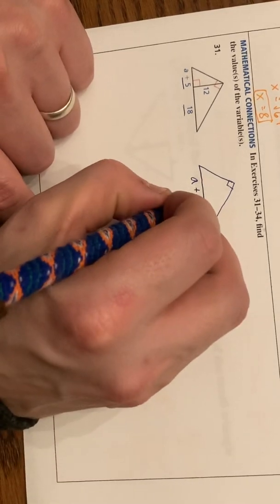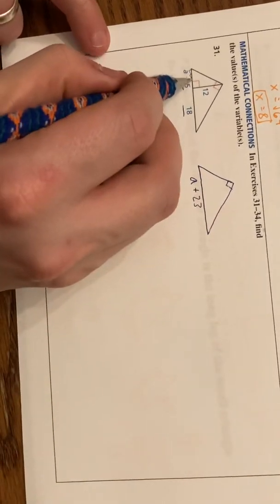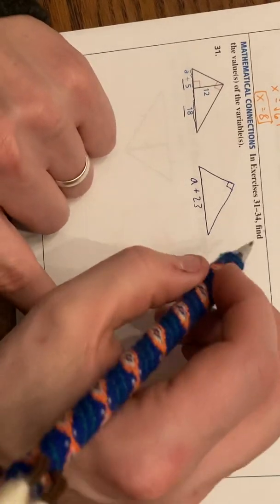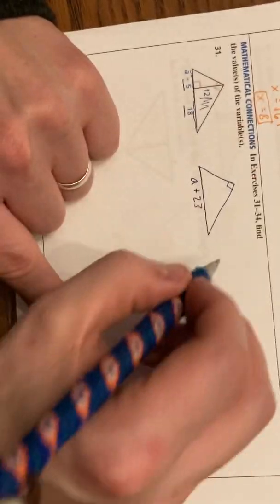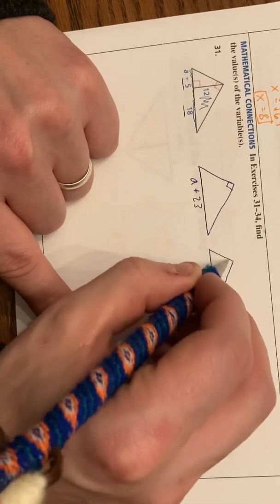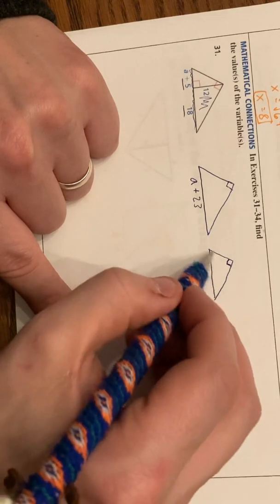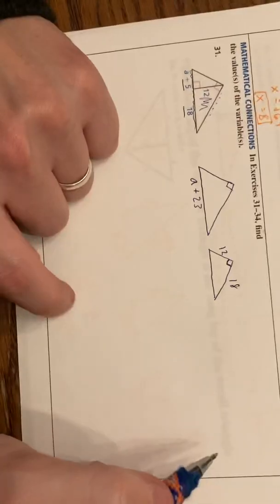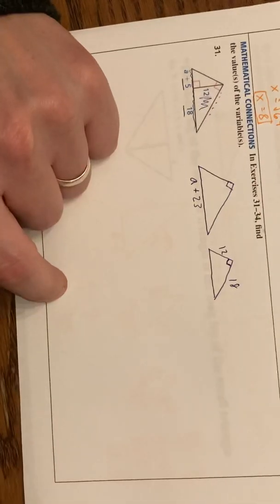So a plus 23, actually, for this entire length. Combine those together. A plus 23. Okay, what about the medium triangle in here? The medium triangle, we'll orient it the same way. Short leg is 12. Long leg is 18. We don't know what the hypotenuse is of this triangle.